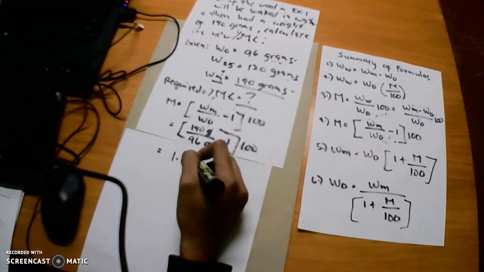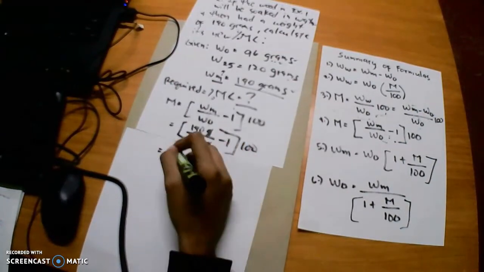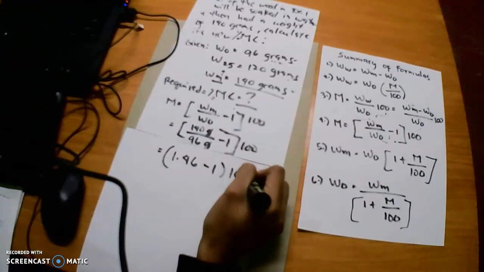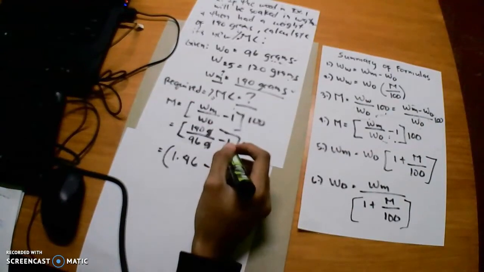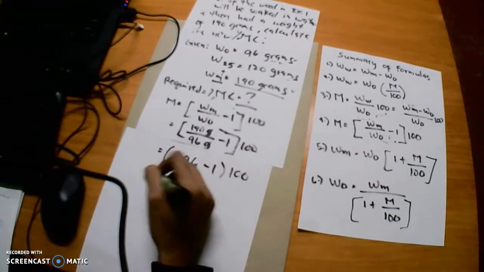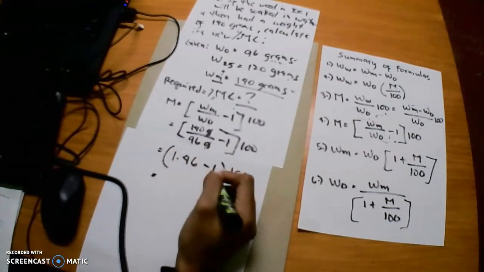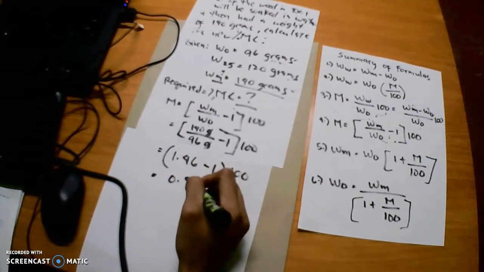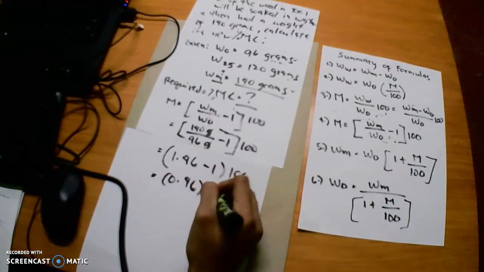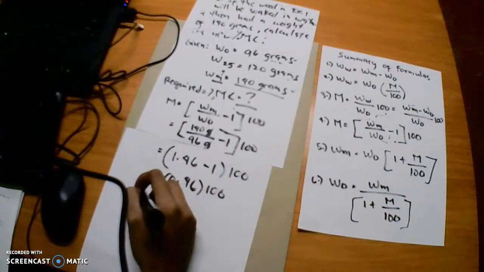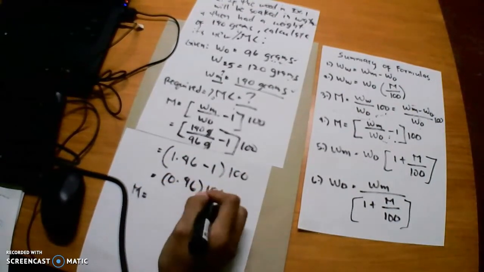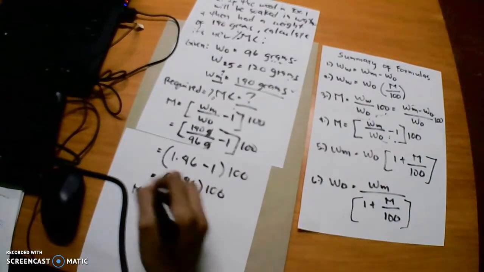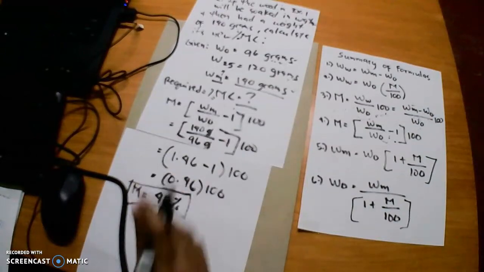We have 1.46. 1.46, carry over minus 1 times 100. Again, your minus 1 is constant, 100 is constant. Now we have 1.46 minus 1. We have 0.46. 0.46 times 100. We have the new percent MC equal to 0.46 times 100. That is 46%. So that's simple.